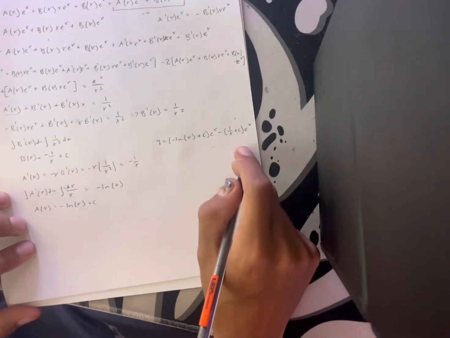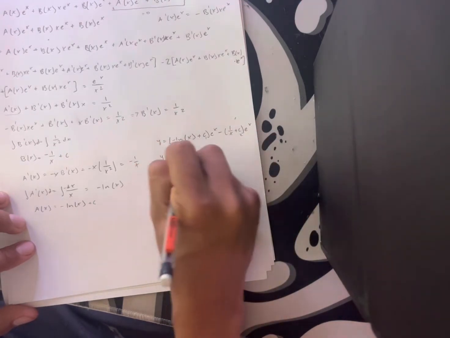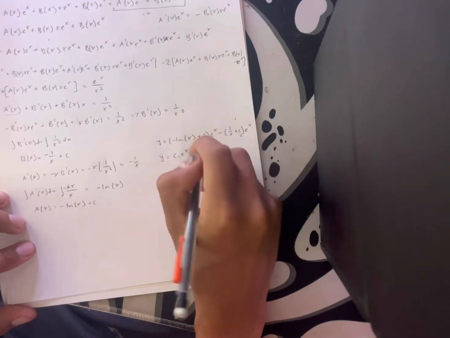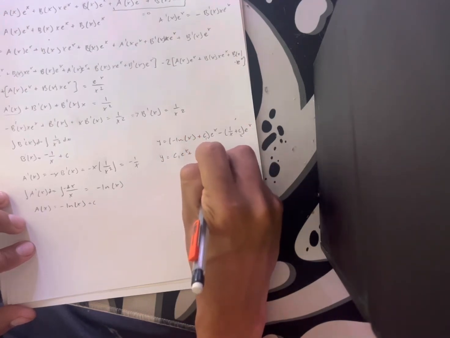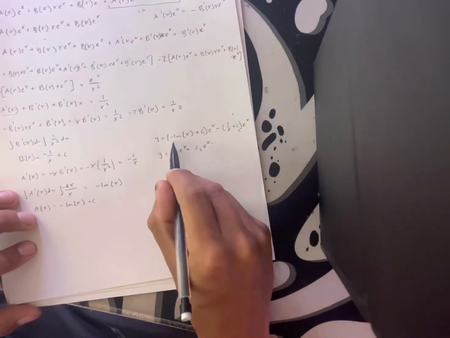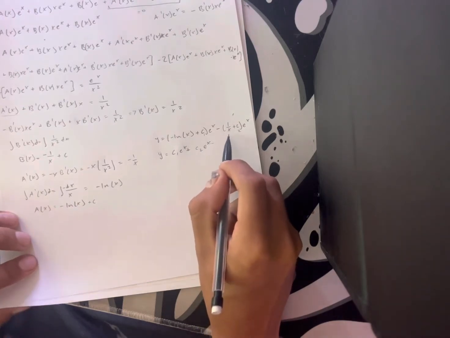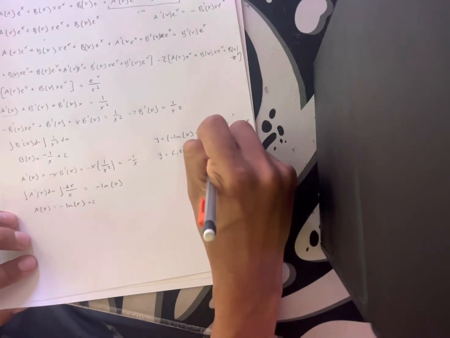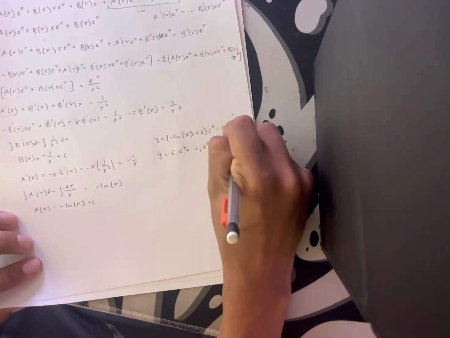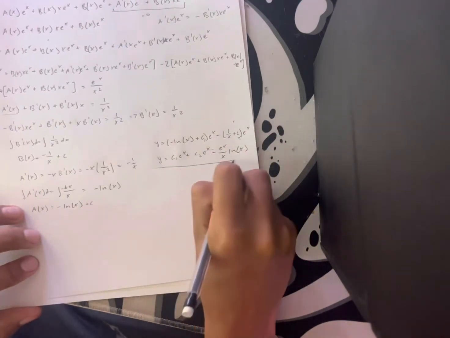Now simplified, this would be y equals c1 e^x plus c2 x e^x. Now you want to combine the negative ln x with the 1 over x, so it'd be minus e^x ln x, and that's the solution.